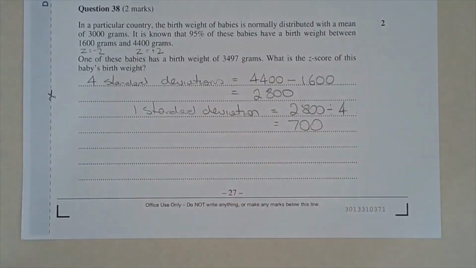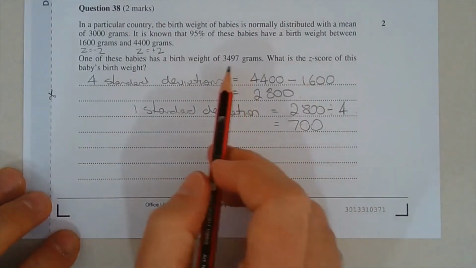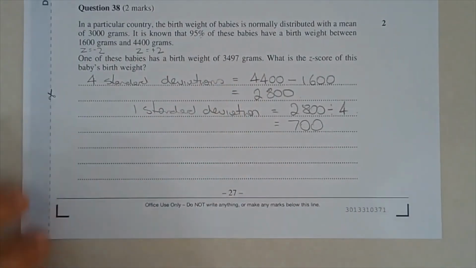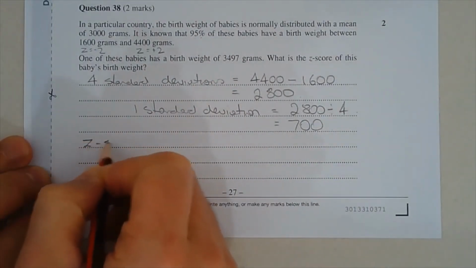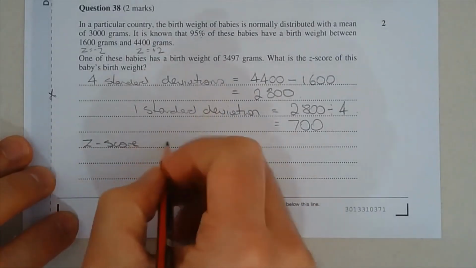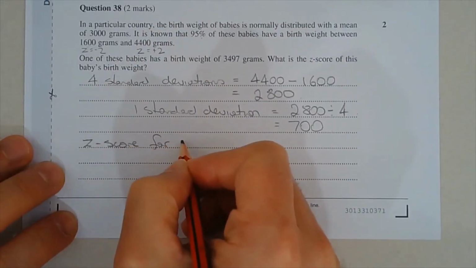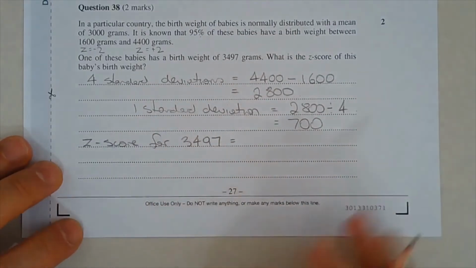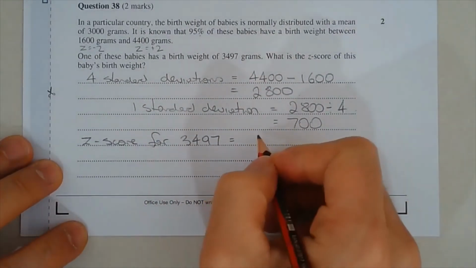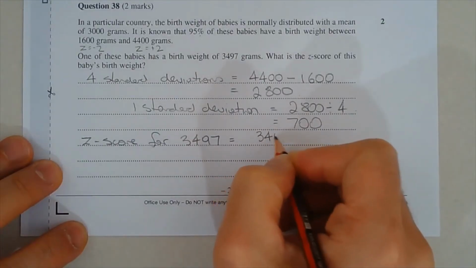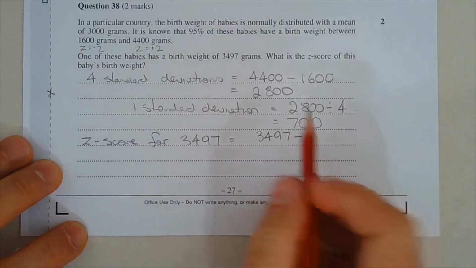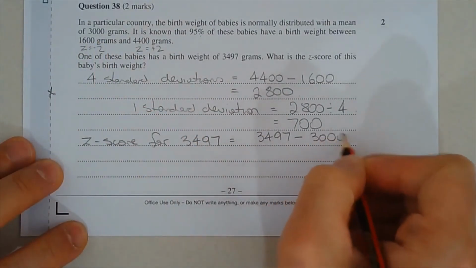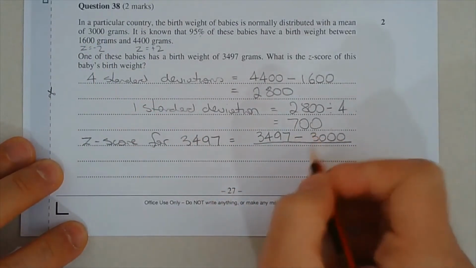Now that we've found the standard deviation, we can proceed to find the Z-score of this particular baby. For the Z-score for 3,497, we use the formula: the raw score, 3,497, minus the mean, which is 3,000 grams, over 700.